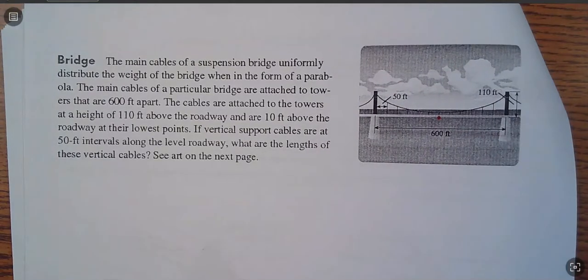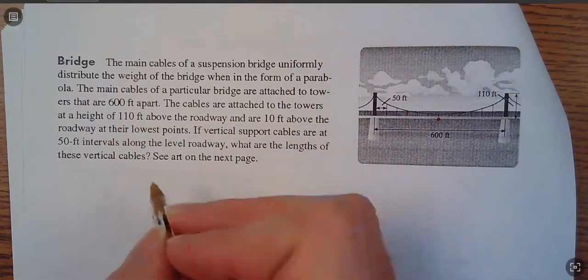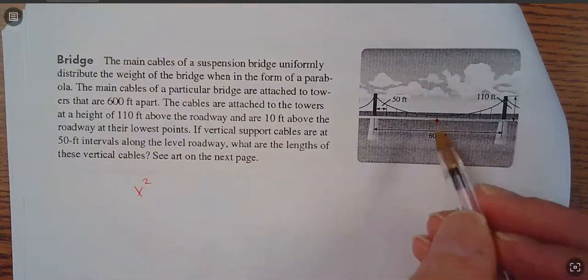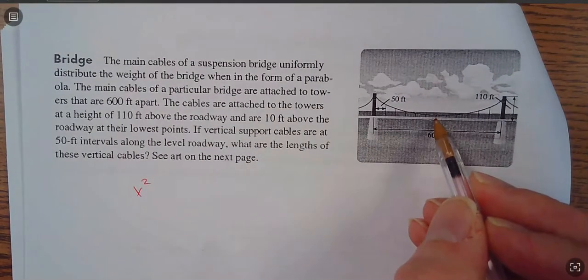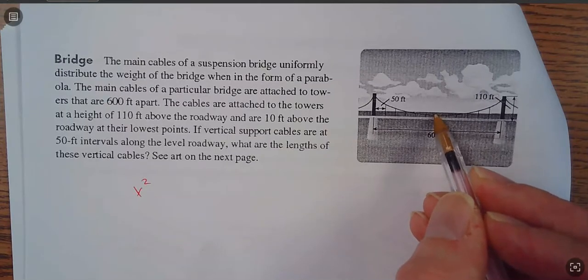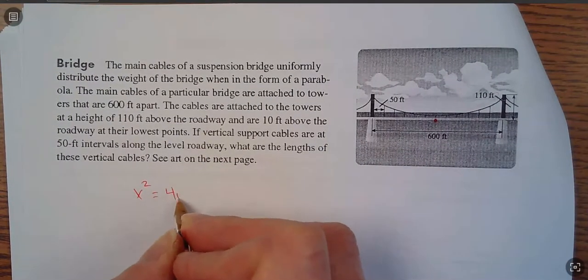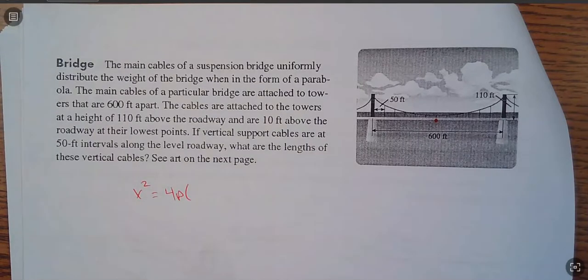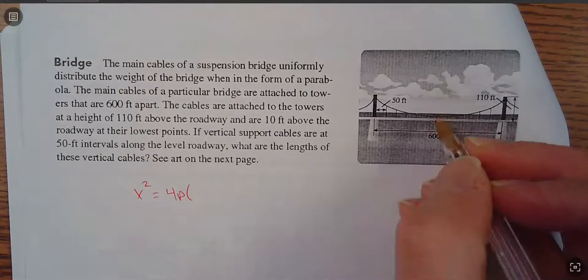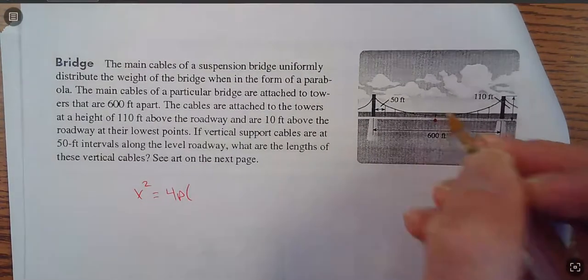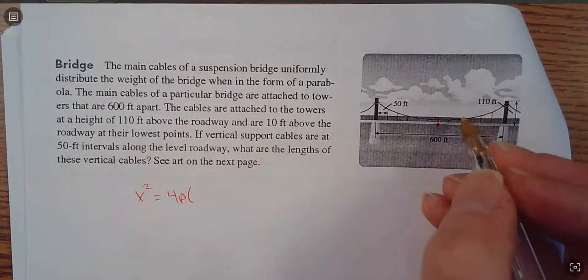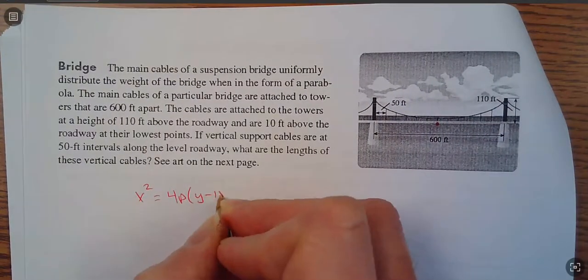So when I write my equation, again, this opens up, so it's going to be x squared. I am at the center. This is 0, 0. The cable, that first cable is at 0, 10. So this is still x squared. So x minus 0 squared equals 4p. And then for this, if the lowest point on there is 10 feet above, that means it'd be a coordinate of 10. So I go y minus 10.